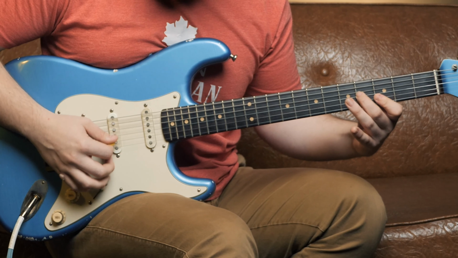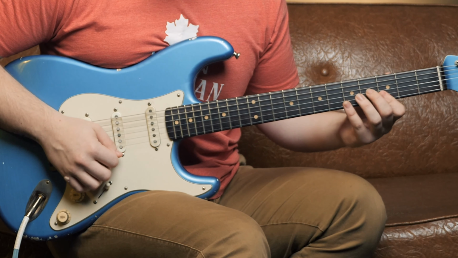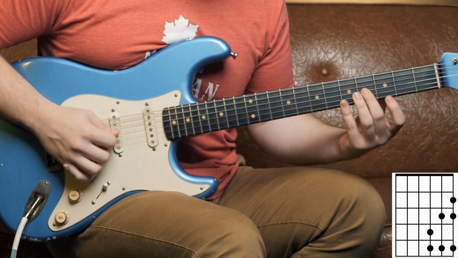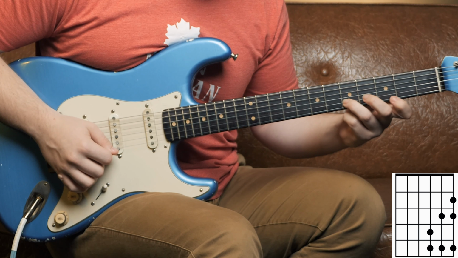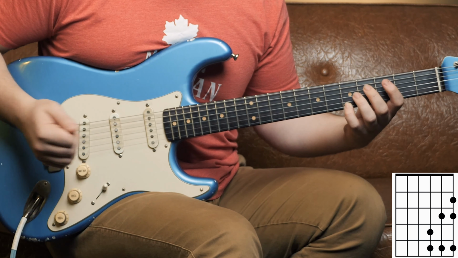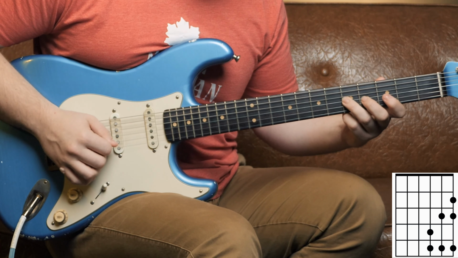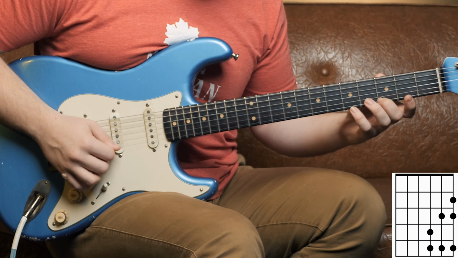G in first inversion. I'm going to start on my B here. My notes are B, D, and G. I'm going to give you note names and numbers. Note names: B, C, D, E, F sharp, G, A. Numbers: 3, 4, 5, 6, 7, 1, 2. That's all 7 notes within the G major scale based on this one chord, G in first inversion.